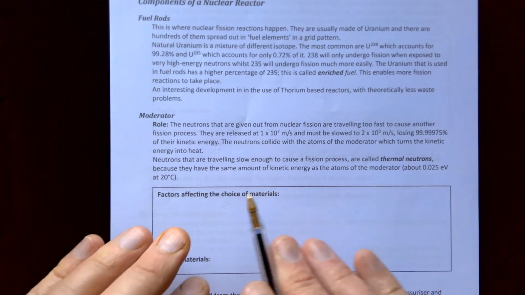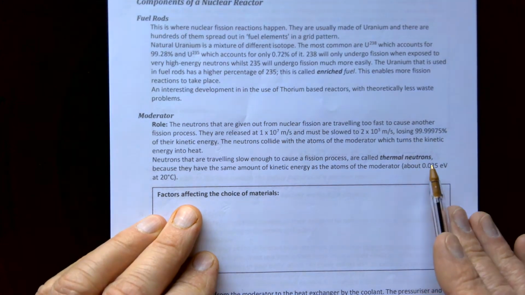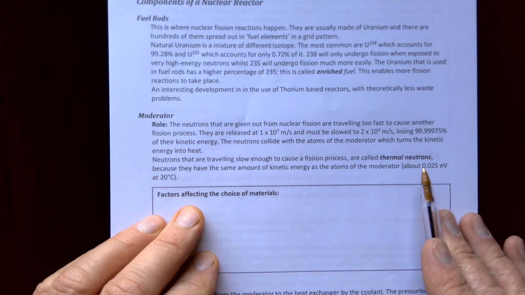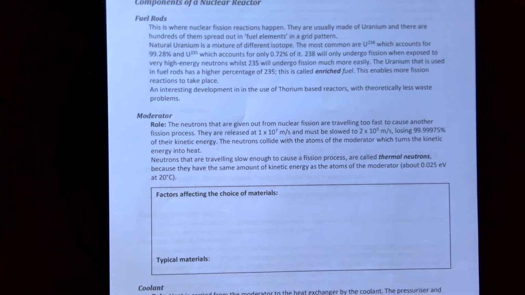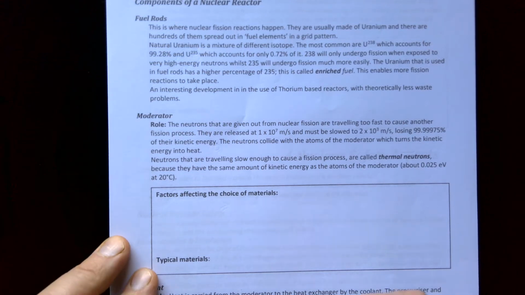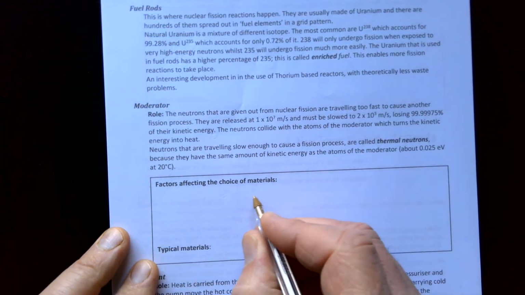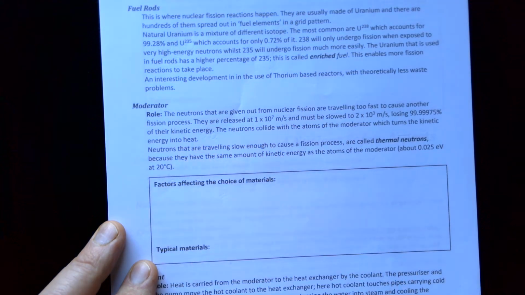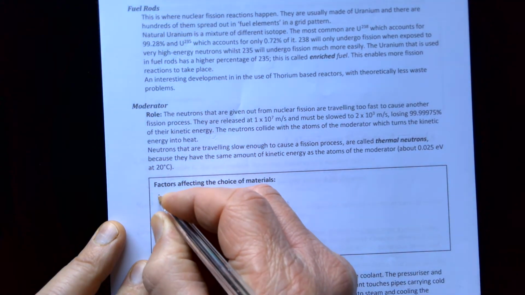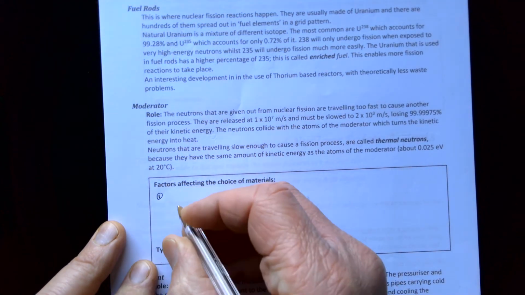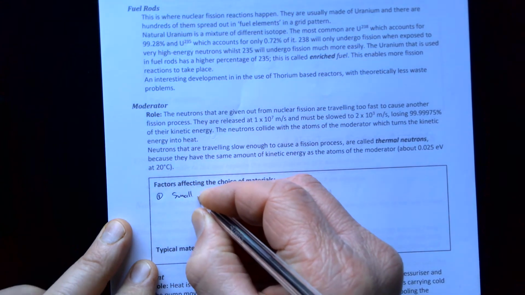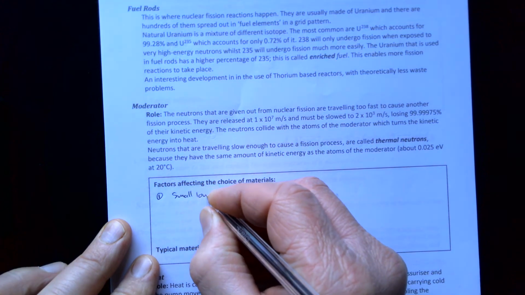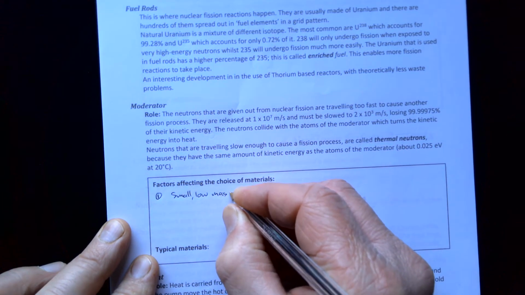Couple of key terms. Thermal neutrons are the main thing, the whole idea of these slow-moving particles around the thermal energy range, but the other stuff is pretty obvious other than this one clever thing. The factors that affect the choice of materials we can use as moderators: the main thing we want is that the atoms within them have a low mass nucleus.